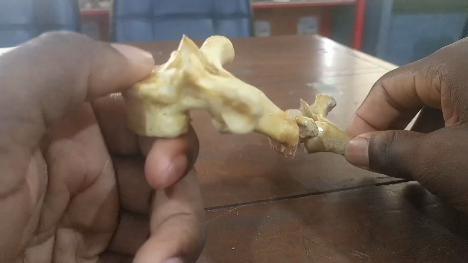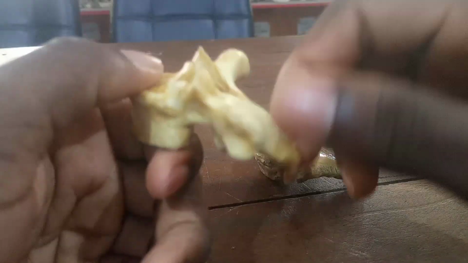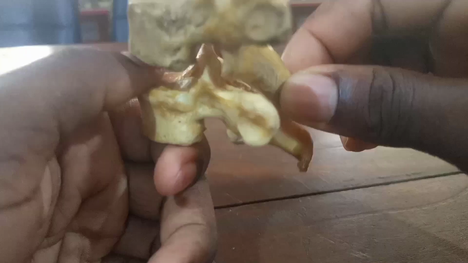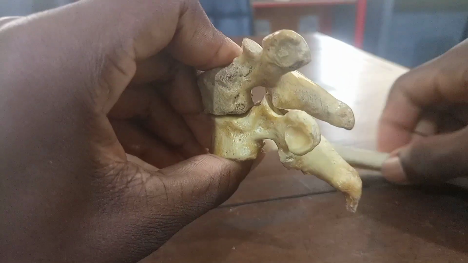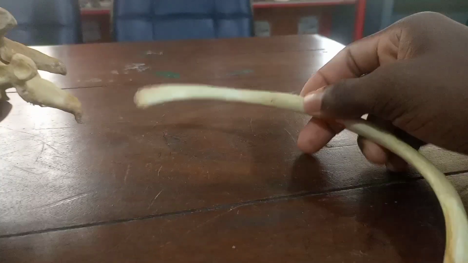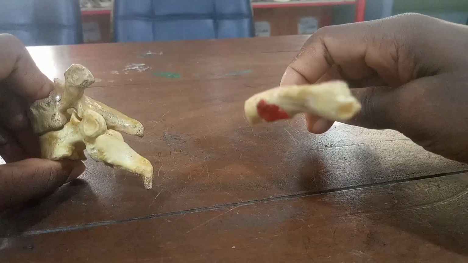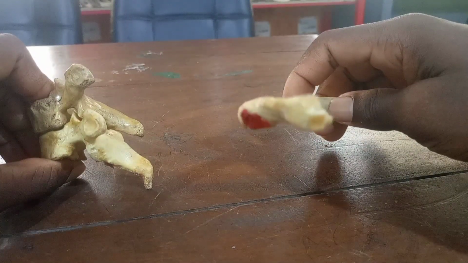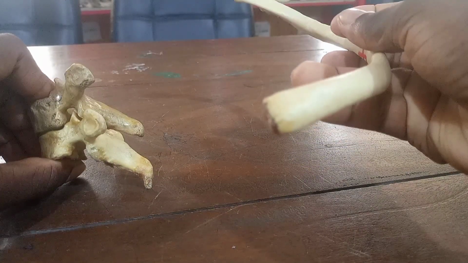Now let me show you how the ribs articulate with the thoracic vertebra. Okay guys, so remember that this is our rib, and this is the posterior end and this is the anterior end.